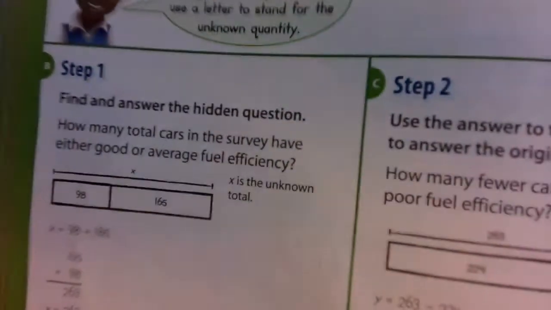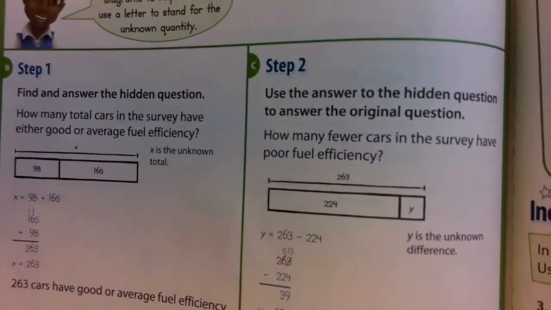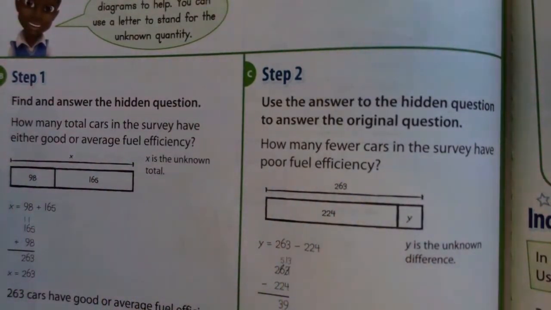First, we need to find the hidden question. When we are answering two-step word problems, one will be in the question form, and the other one we need to come up with on our own. Something we need before we can answer the real question.